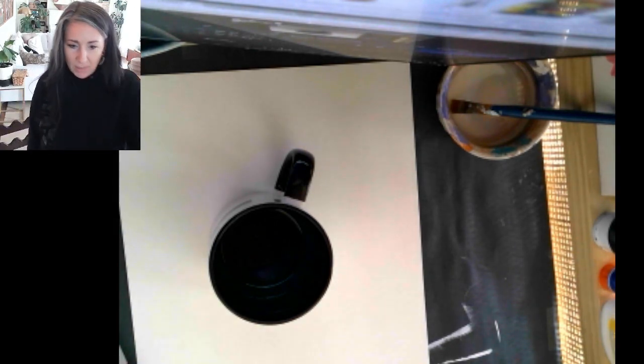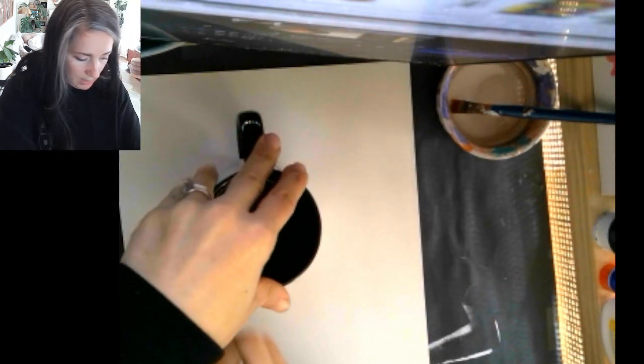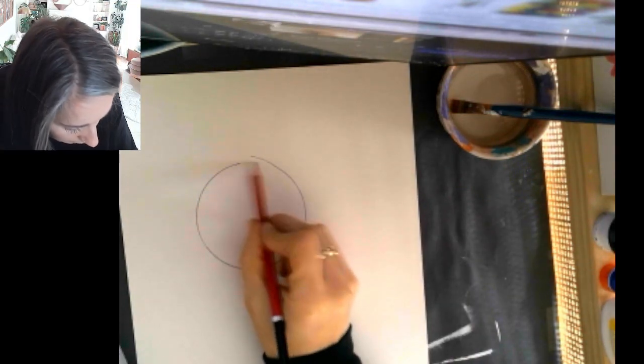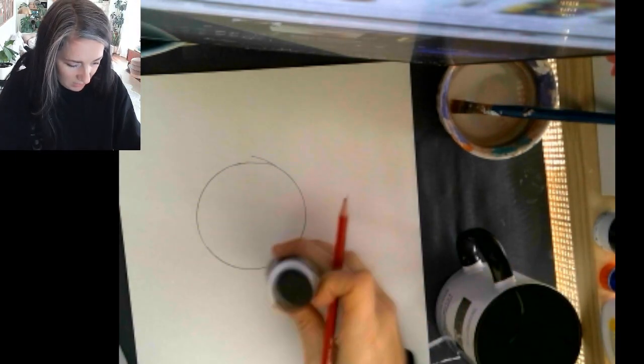My pencil went missing. Here's one. Here's a different one. You can always take something that already is a circle and go ahead and trace it. Okay, the handle went a little rogue, went a little crazy. Okay, let's see what else I've got.